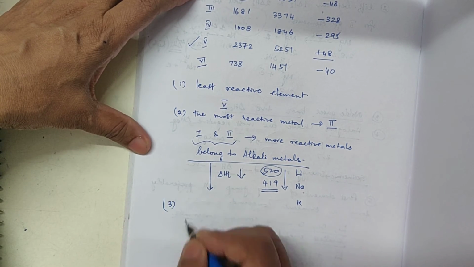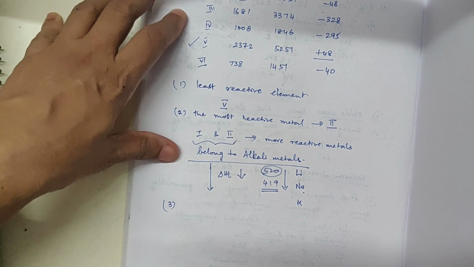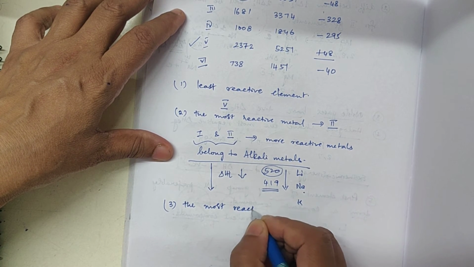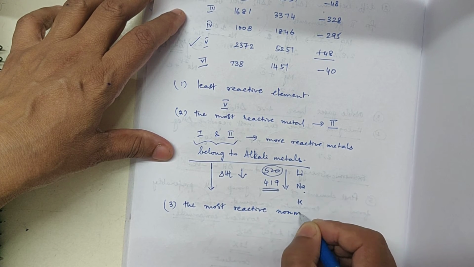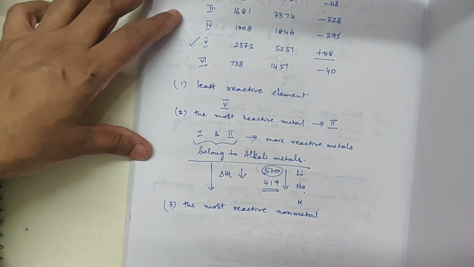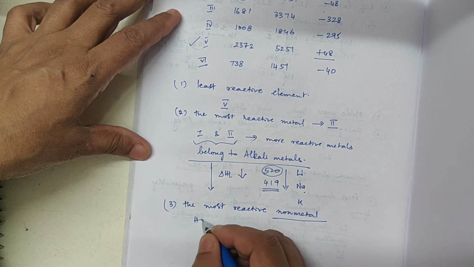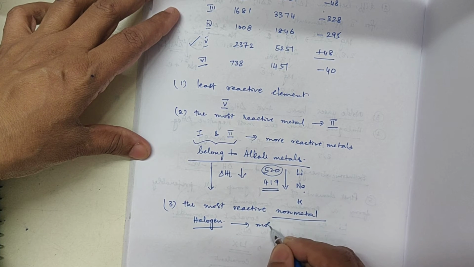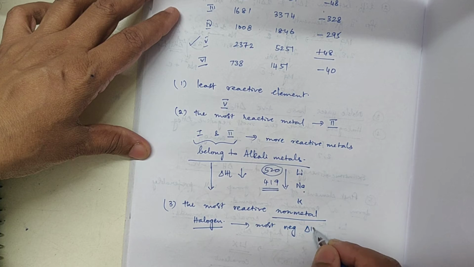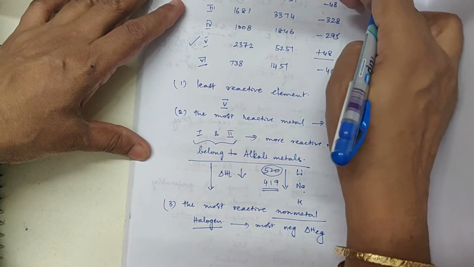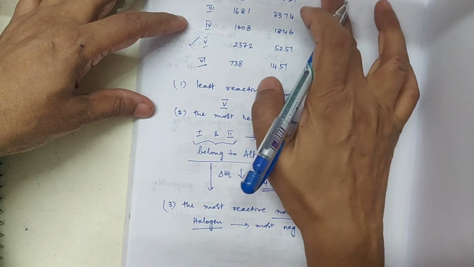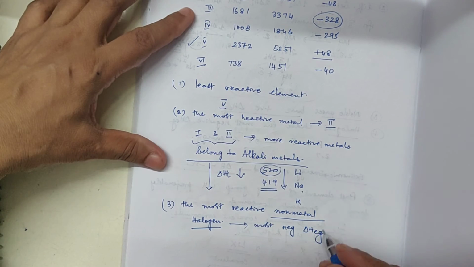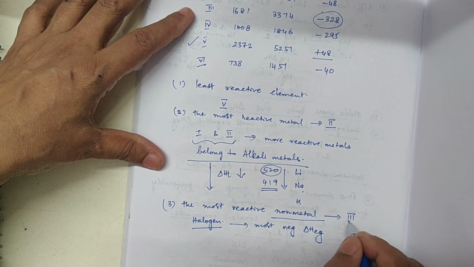Now come to the third part. The question is the most reactive non-metal. Which is the most reactive non-metal? Obviously it is halogen. And halogen, what do you know? They will have the most negative delta H Eg. Now among the given, which is having the most negative delta H Eg, this is minus 328. That means corresponding to 3. So the most reactive non-metal is 3.